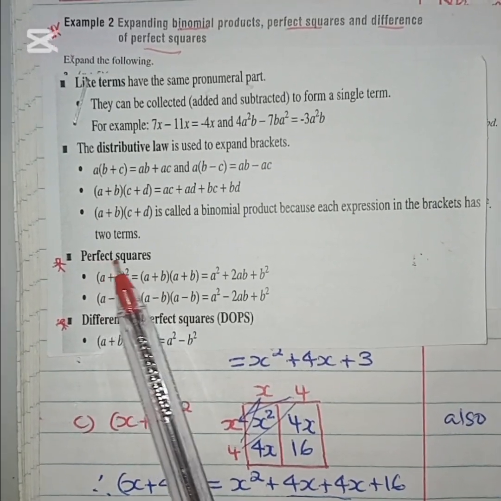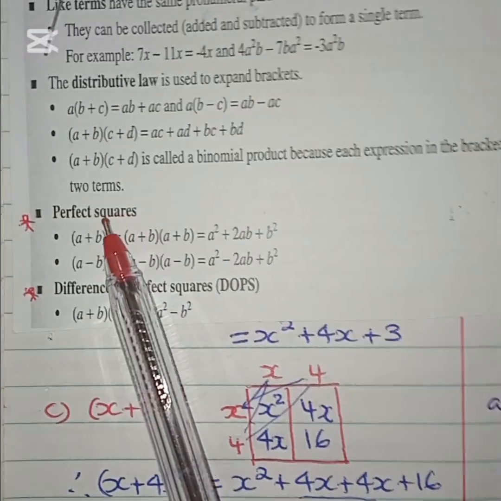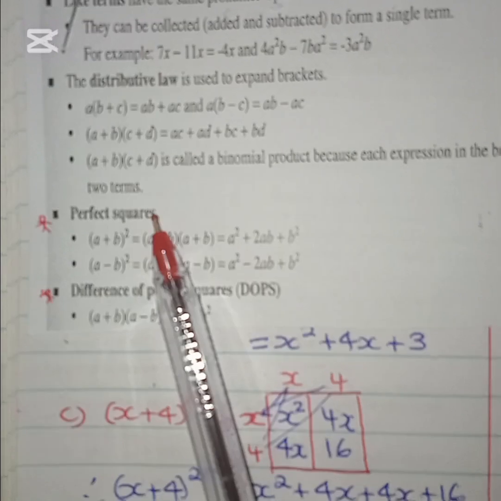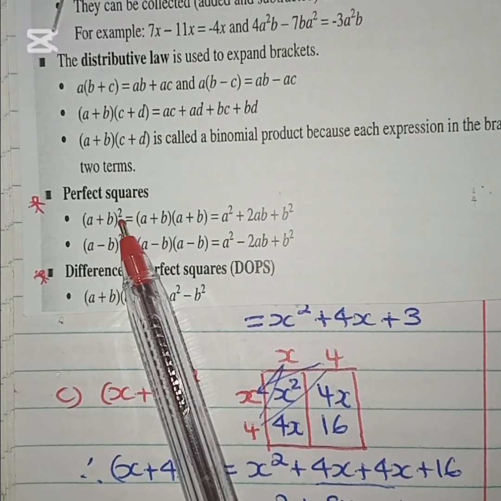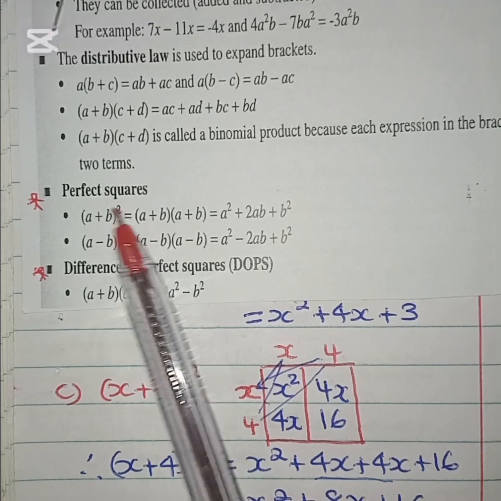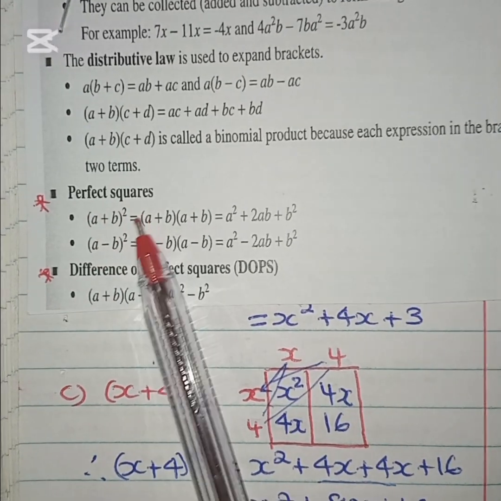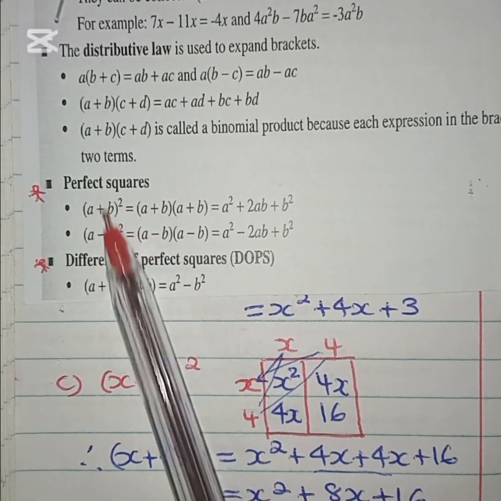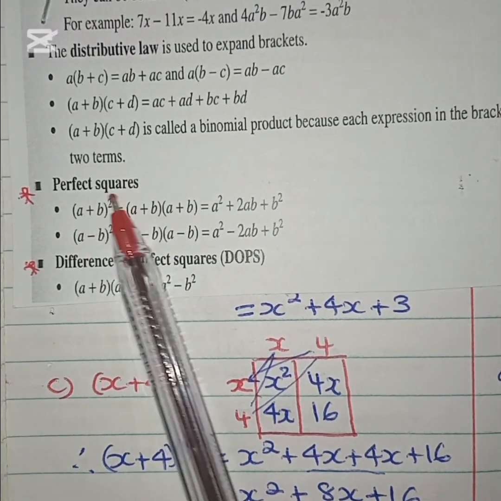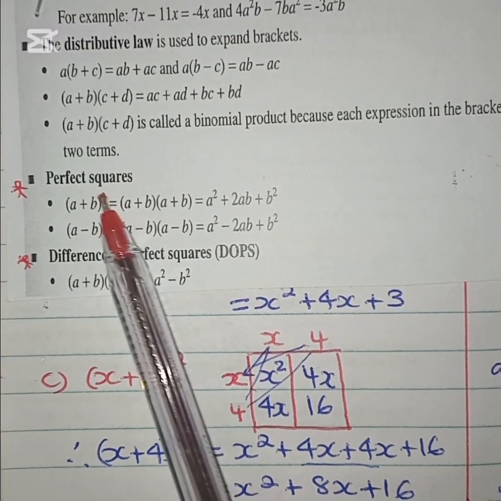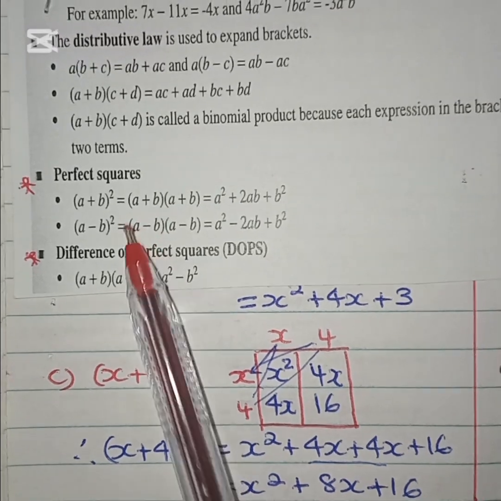So perfect squares. A perfect square number is the answer you get when you multiply a number by itself two times. So this expression, a plus b in bracket squared, is a perfect square because it's a term that is multiplying by itself two times.